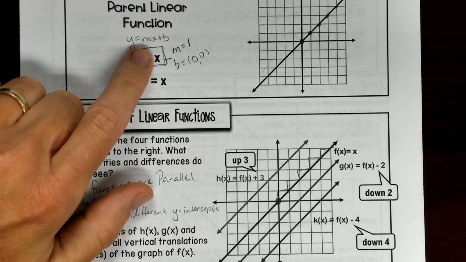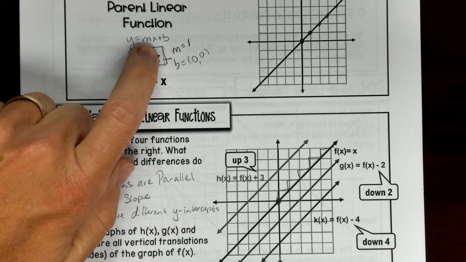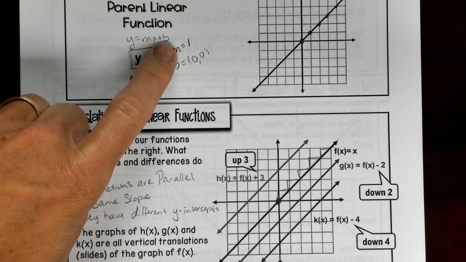Again, this is y equals mx plus b. M is the slope. We're not changing that. They're parallel. They have to have the same m, the same slope. But they're going to have different y-intercepts, so they're going to have different numbers for B.